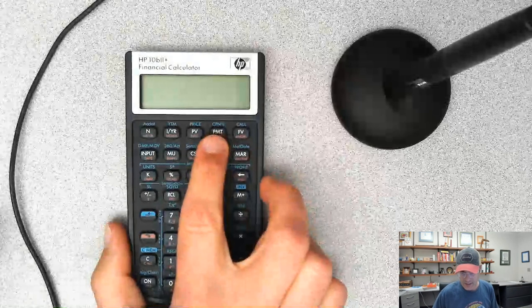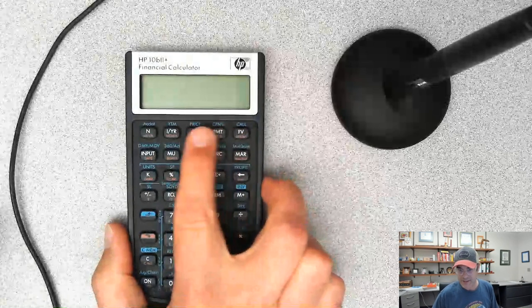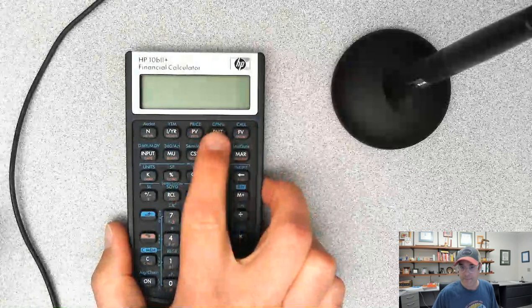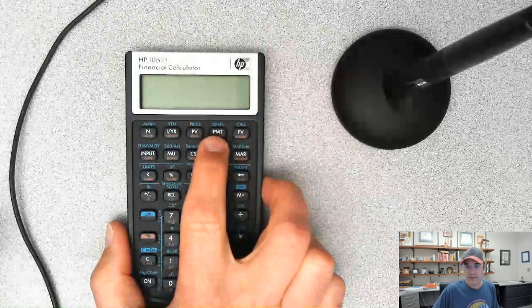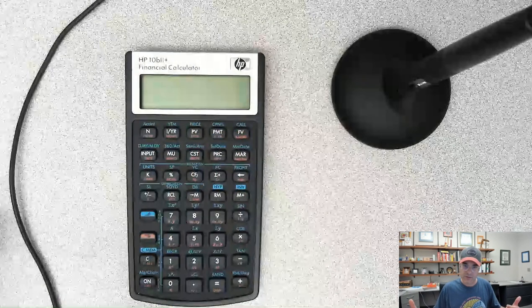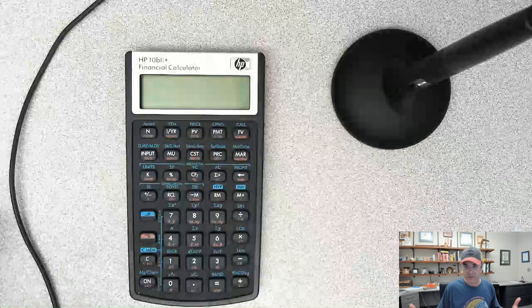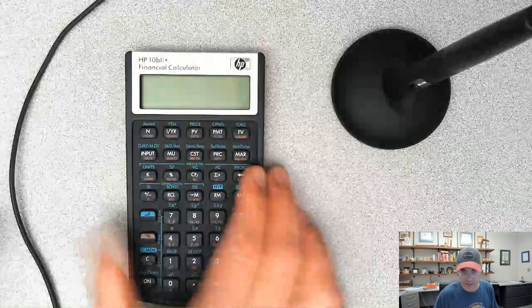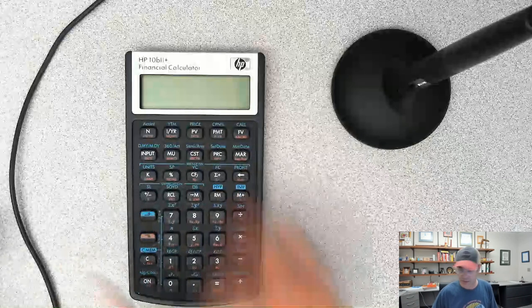And then there's the payment key. So we've got 3 payment keys, really. But this payment key is for an even or level annuity. So a series of cash flows that are even. In other words, that have the same amount, maybe $100 every year for the next 3 years.